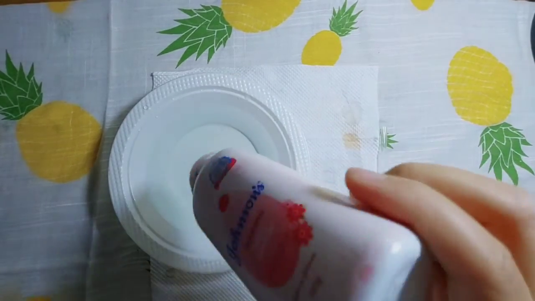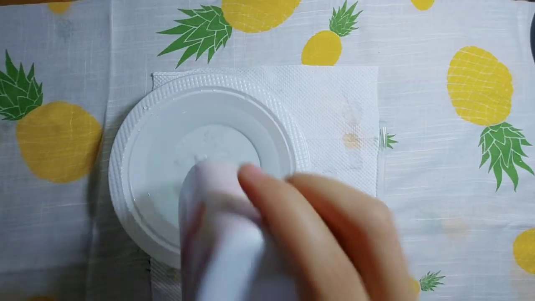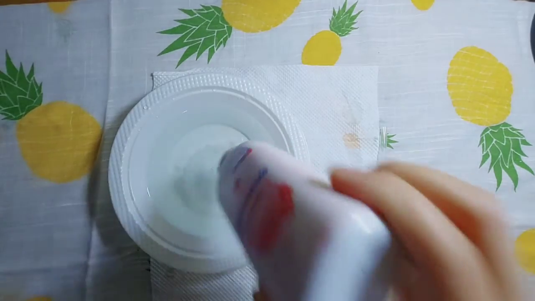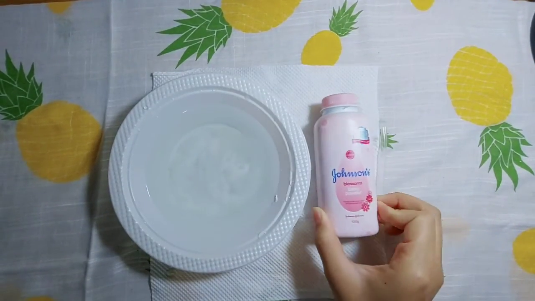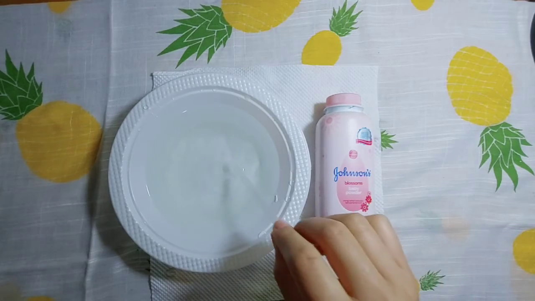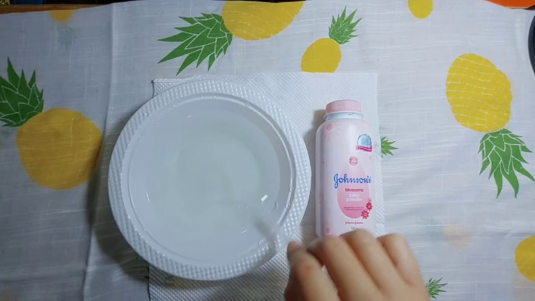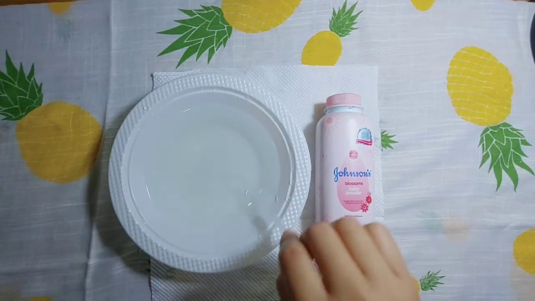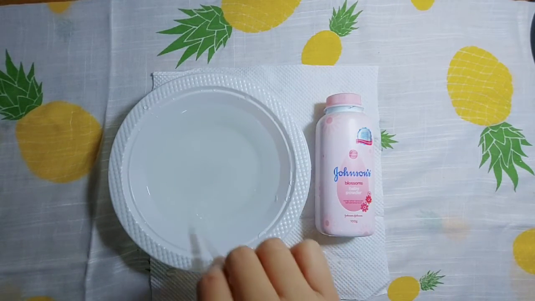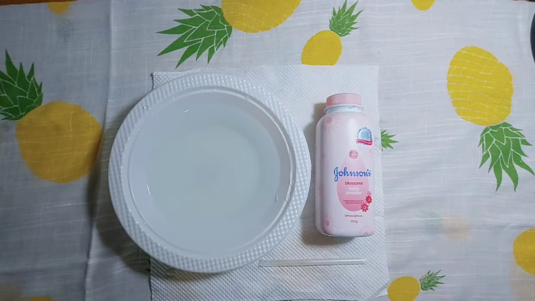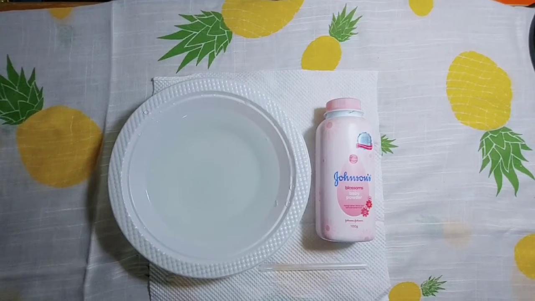And now put the talc powder in the mixture of water and dish soap. Mix it well and see what happens with the talc powder. As we can see, the powder dissolved into the water because there is soap that contains surfactants that can reduce or break surface tension. That's why the talc powder is dissolved into the water.